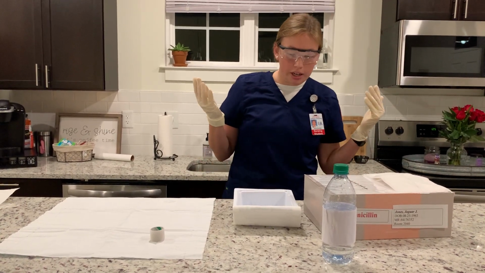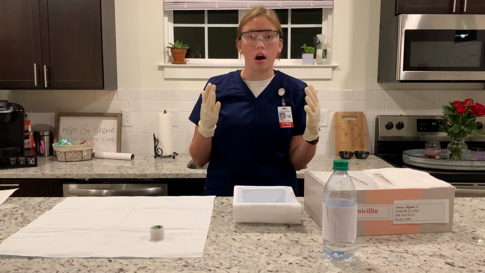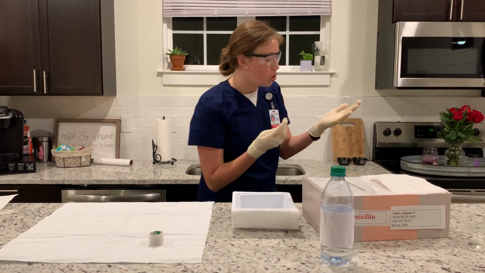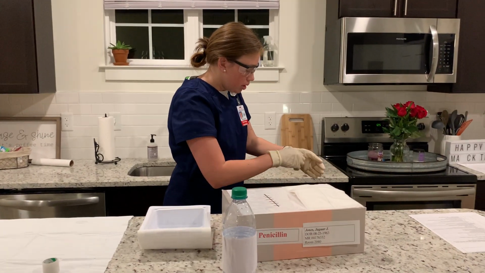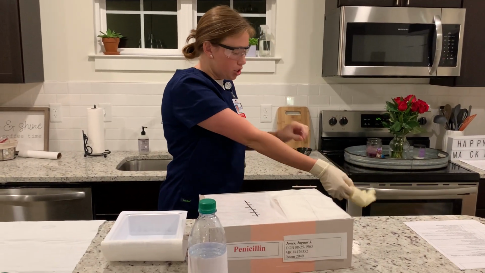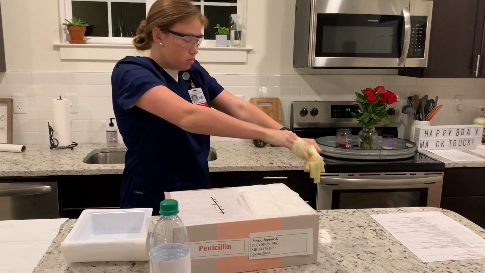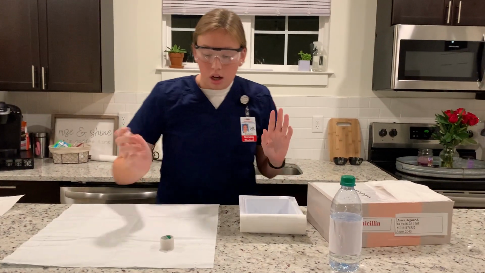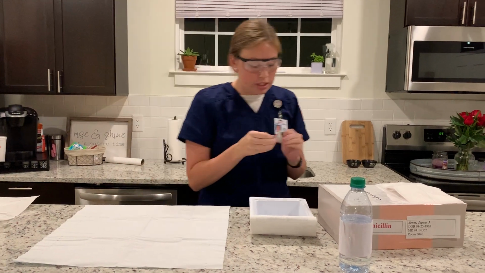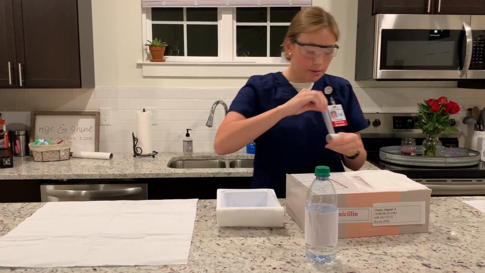So now I have finished the sterile procedure. I'm going to doff my sterile gloves. I will be using the glove-to-glove, skin-to-skin technique. So, and I'm just gonna discard them in the trash. Okay, so now I will use my tape, and I'm gonna tape the perimeter of the ABD pad.